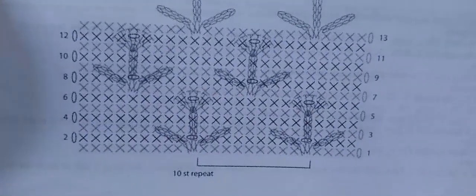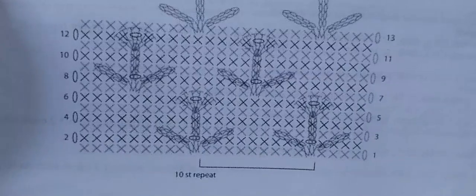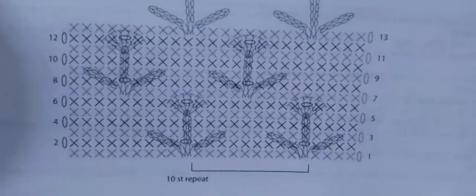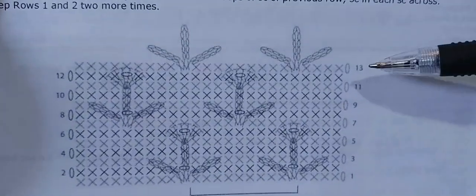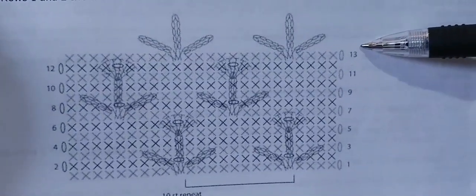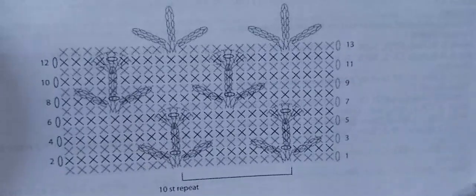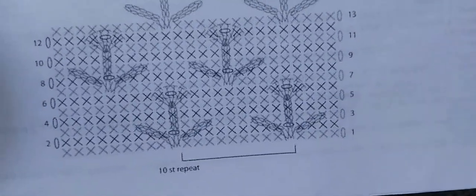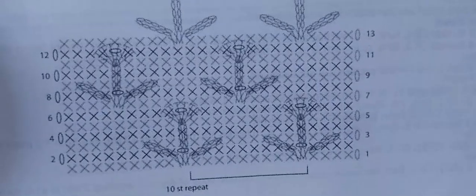We are on part 59 of the Crochet Along and rows 14 and 15 of the flowers graph. As you probably noticed, it ends at row number 13 and it just repeats from row number 2. And this is how it repeats.